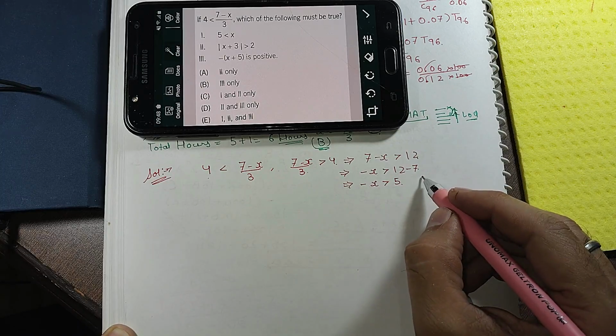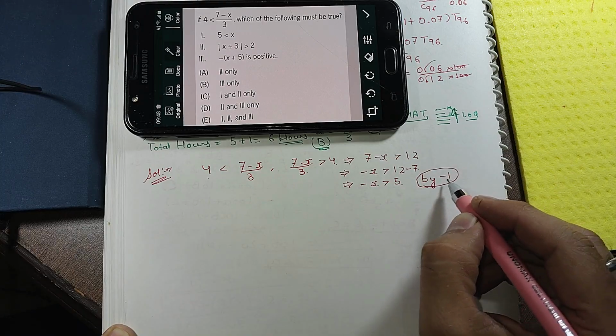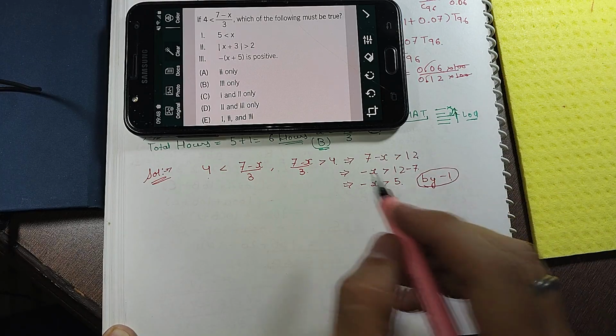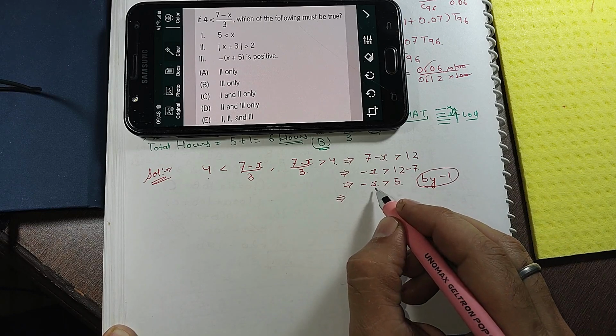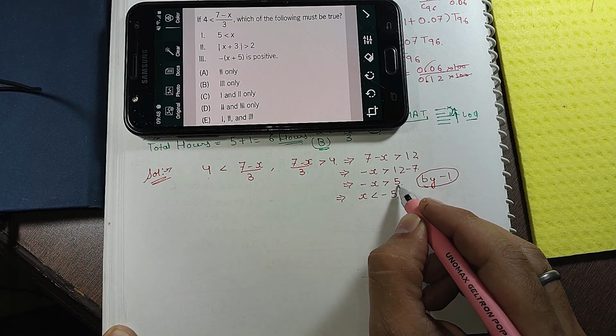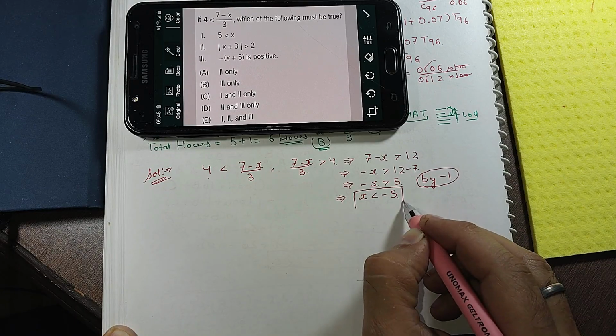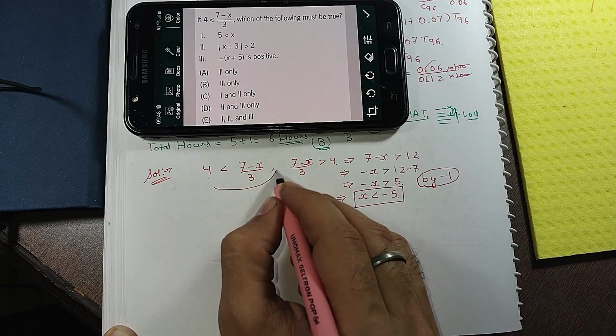Now multiplying both sides by minus 1, I have told you whenever we multiply by a negative integer, the sign of inequality changes. So minus x becomes x, and x will be less than minus 5. So x is less than minus 5 is what this inequality tells us.